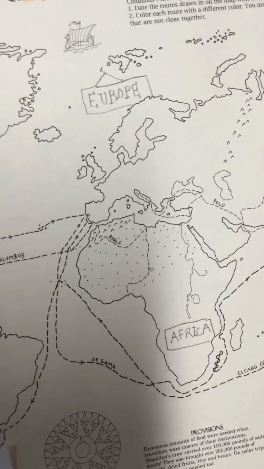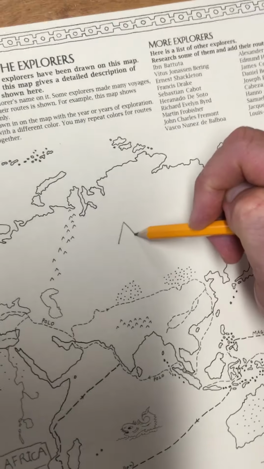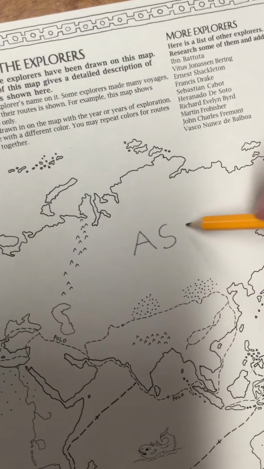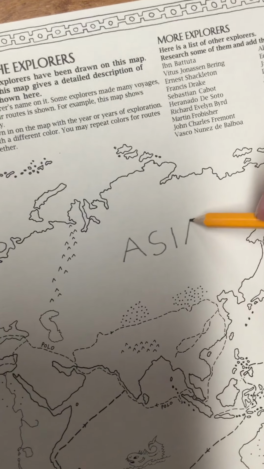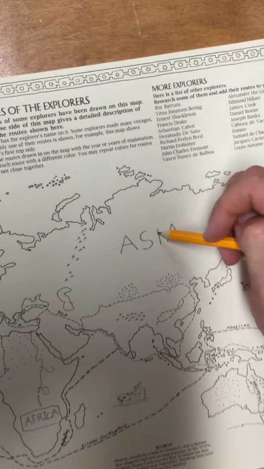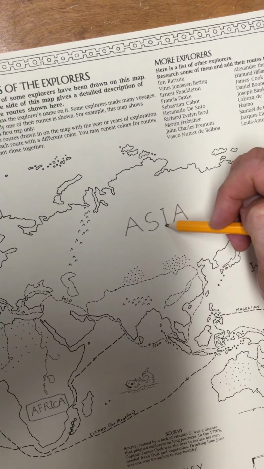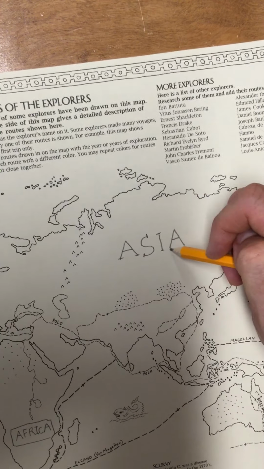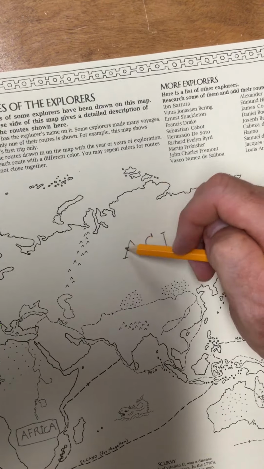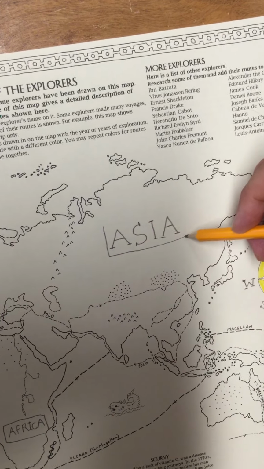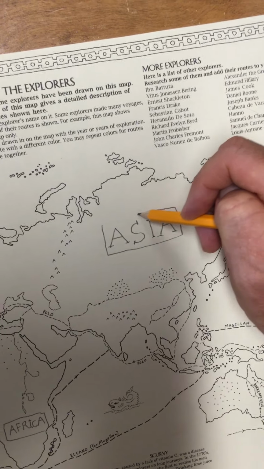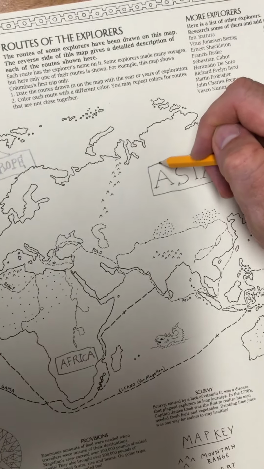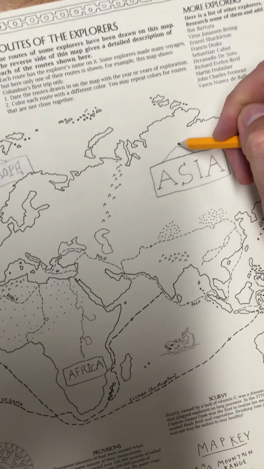Then I think I might do that with Asia as well. Asia's the big continent here. We've got plenty of room to fit it. Put a little box around it, and make it look like it's hanging.